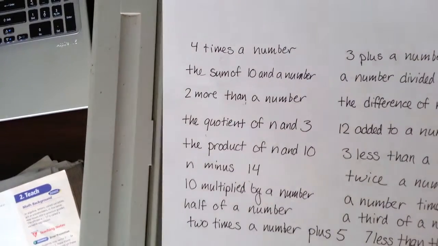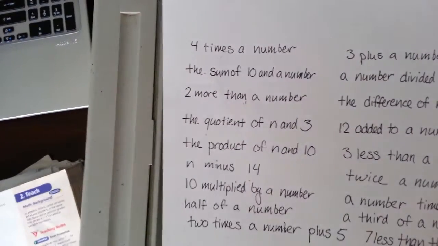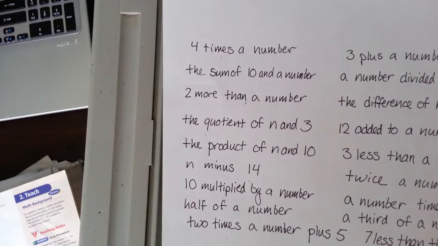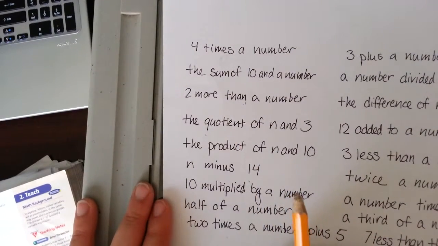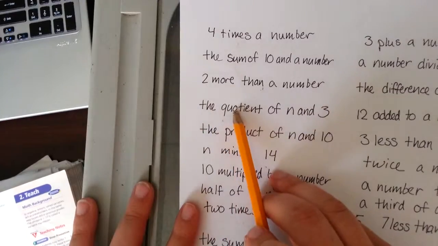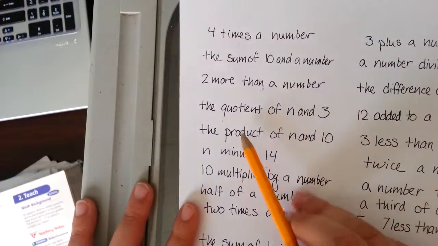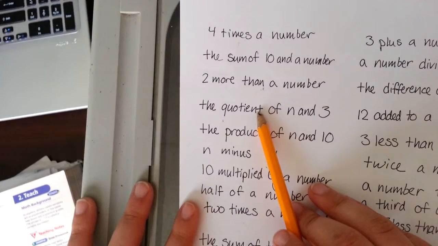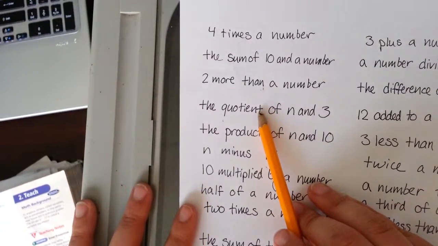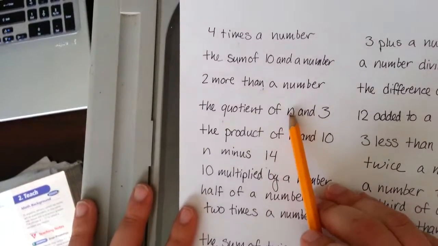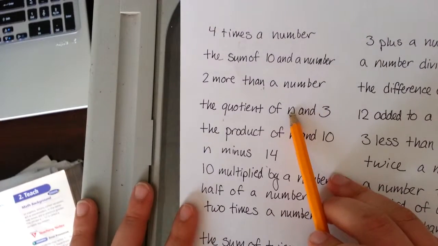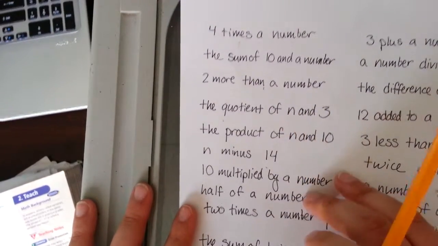I'd like you to go through and see if you can't highlight in green all of the things that stand for addition. Go ahead and pause the video and do that. Okay, we are back and we're going to look at the next phrase, the quotient of n and 3. You might remember that the word quotient means the answer to a division problem. So when we do this one, we're going to have n, which they already gave us the letter, that's kind of nice, n divided by 3.